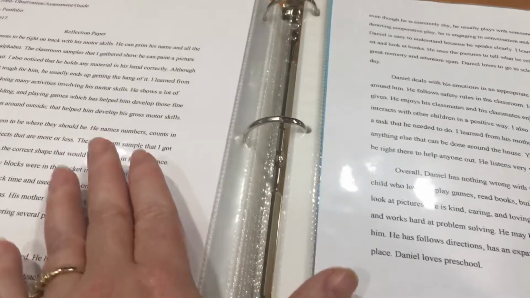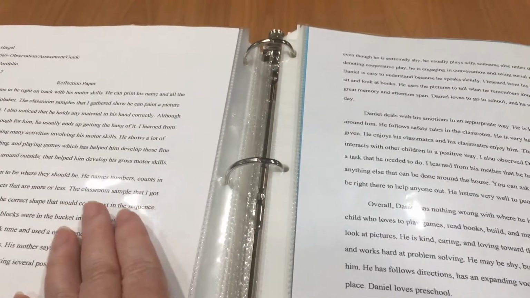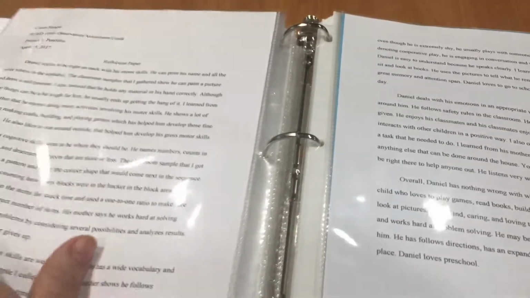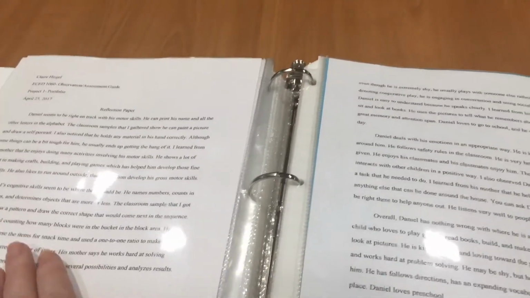Some people bring this section as a separate notebook. So if you have a separate notebook with your observation and assessment and guidance child portfolio, you can just bring that as a separate document.